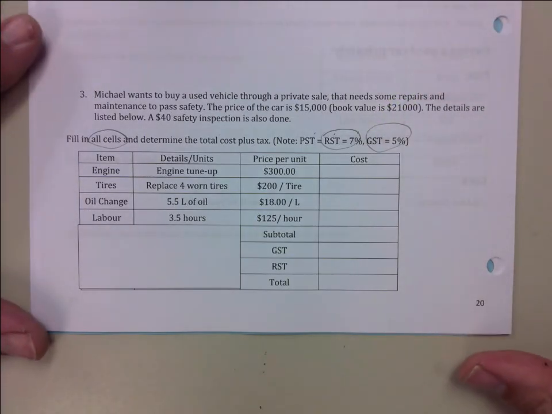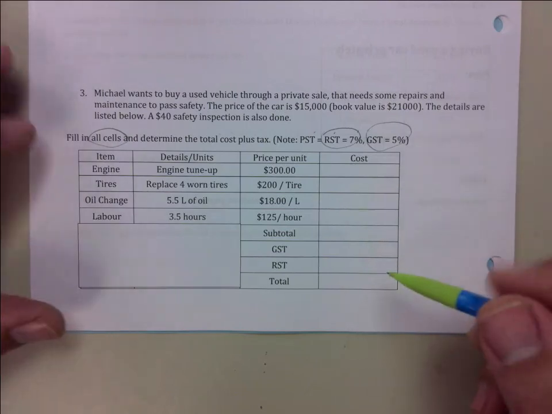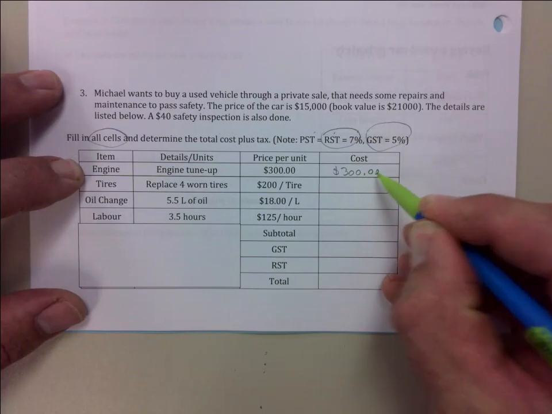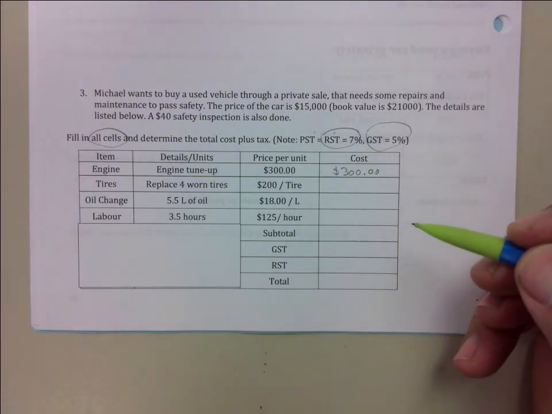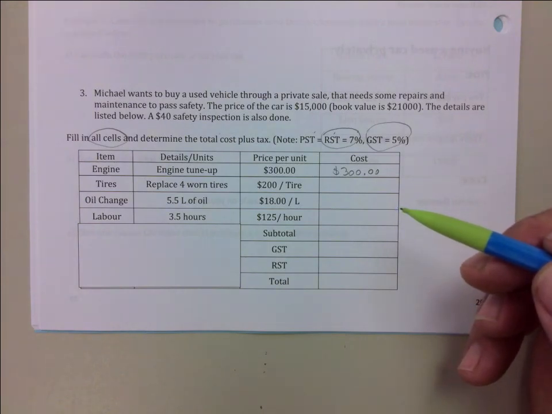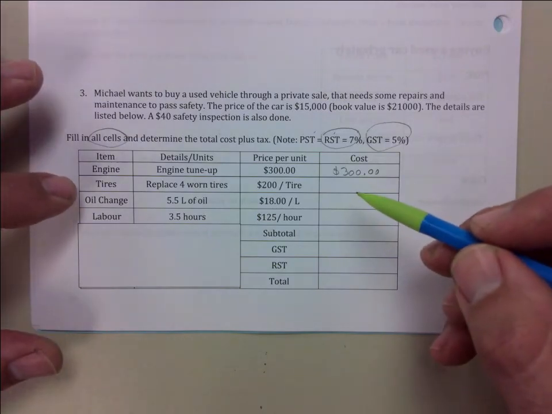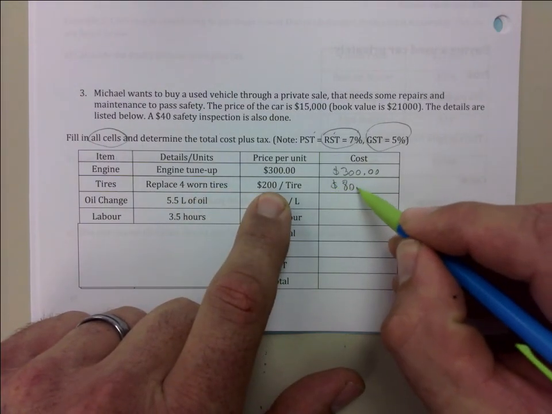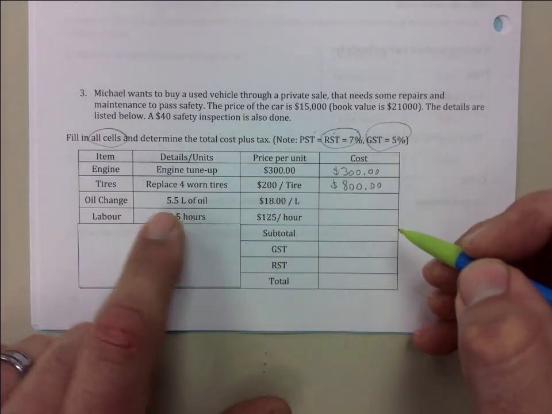Okay. So first, we're going to fill in this table here. So for engine tune-up, the province wants you to fill in every single cell. And if you want marks for every cell, you need to have a $ sign in every cell. That's the annoying part, okay? Tires, we've got 4 tires at $200. That's $800. So you basically just multiply.